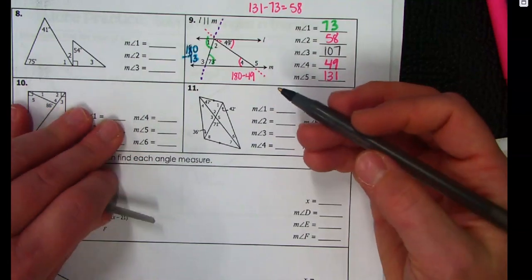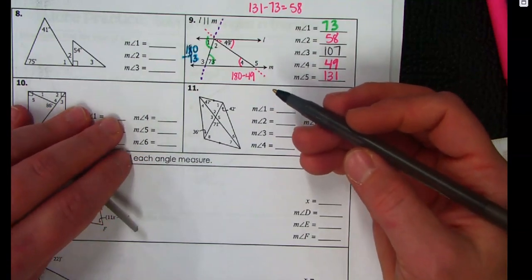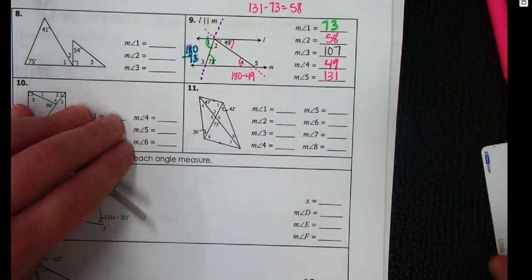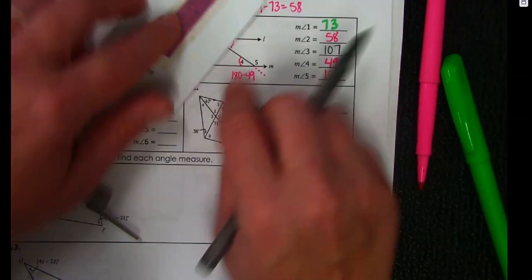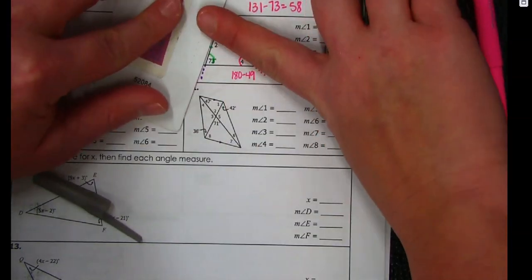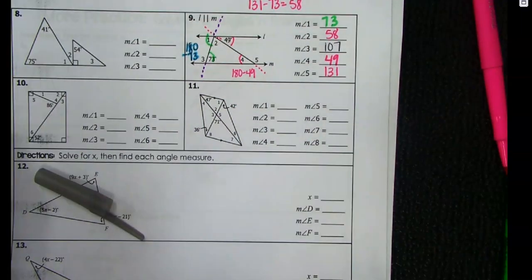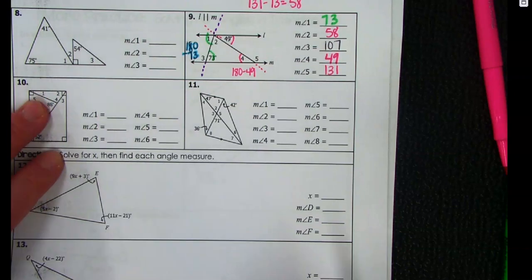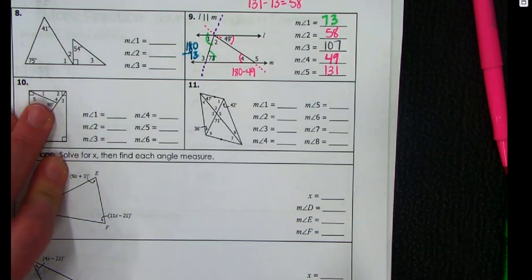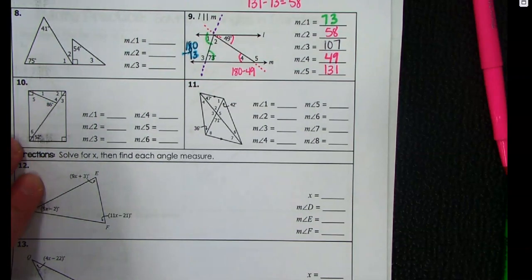So this one had a lot of things going on. We also could have looked in the center and found 2 by just looking at a triangle and doing the triangle. So there's a lot of different ways to work this out, tons of different options, but you just are applying what you already know.